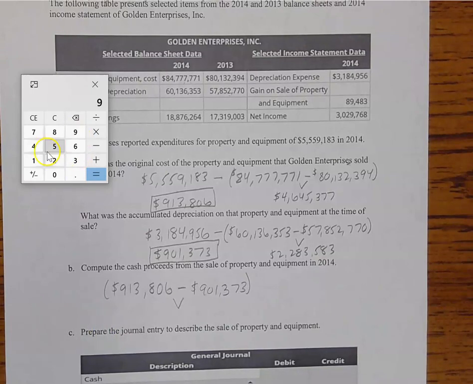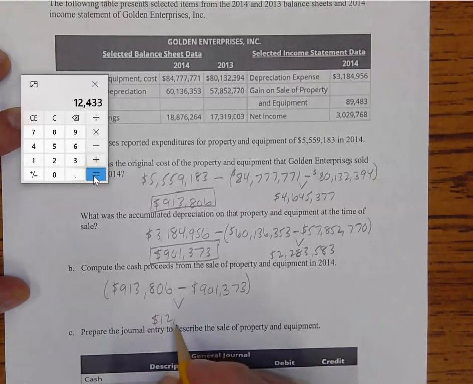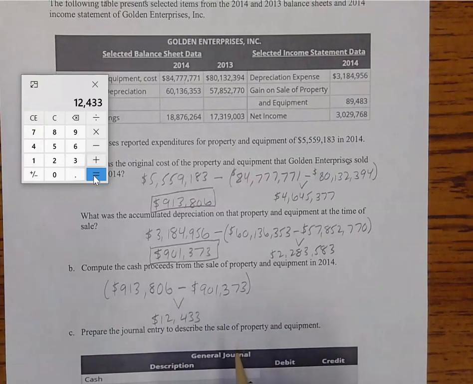So let's do that: 913,806, that's our original cost, minus our accumulated depreciation of 901,373 equals a book value of $12,433.